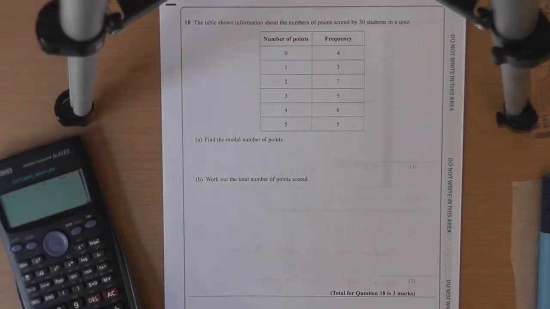Question 18. The table shows information about the numbers of points scored by 30 students in a quiz. Part A. Find the modal number of points. Modal number of points, so the mode, fancy way of asking for the mode, we want the number of points that has the highest frequency.